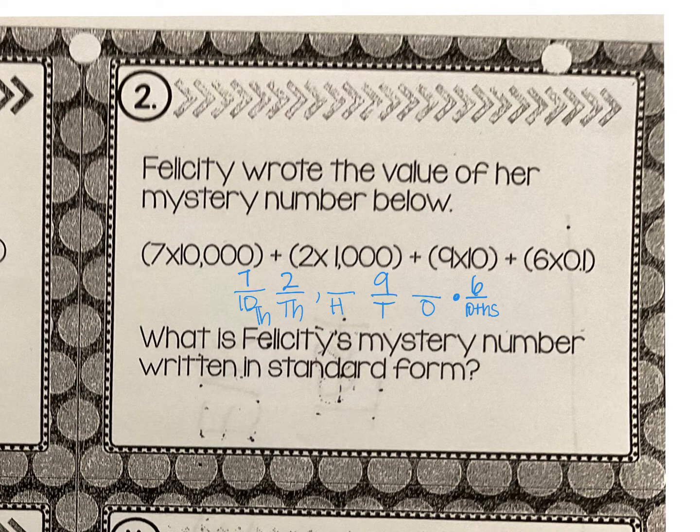And then we're going to fill in with zeros. So my number is 72,090 and 6/10. You need to be on the same page that we are on. Okay.